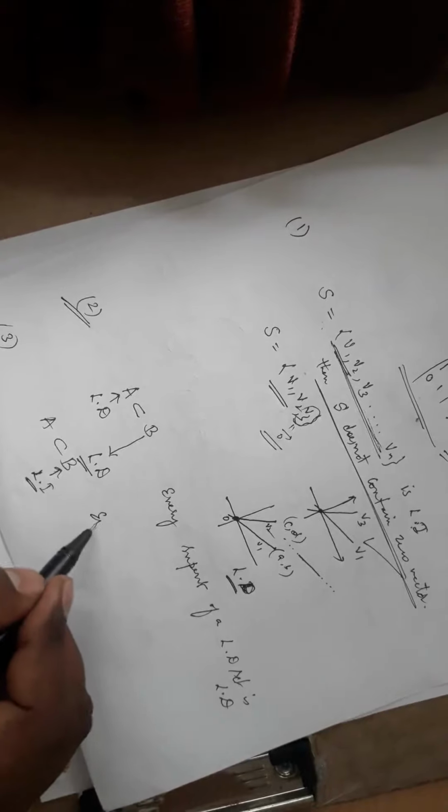Third one, let A be a subset of B. If B is linearly independent, that is, if the largest set itself is linearly independent, then A is linearly independent. That is, every subset of a linearly independent set is linearly independent. So sometimes they may ask the question, which of the following is true? So these statements must be clearly understood.